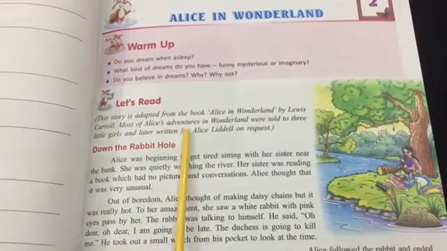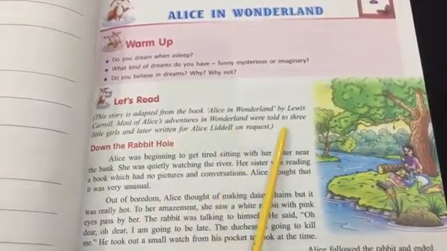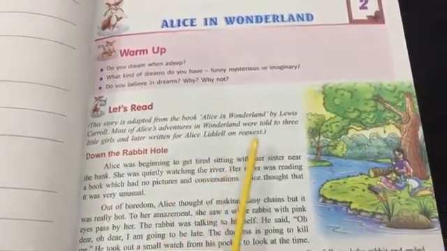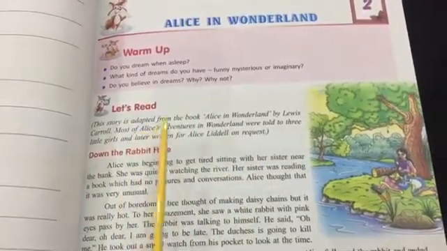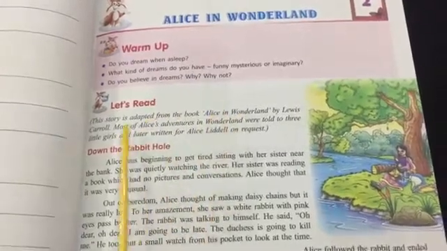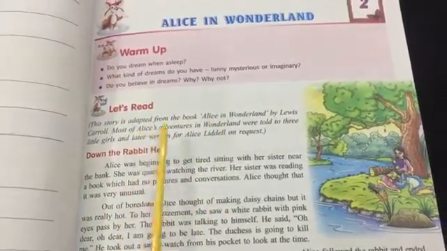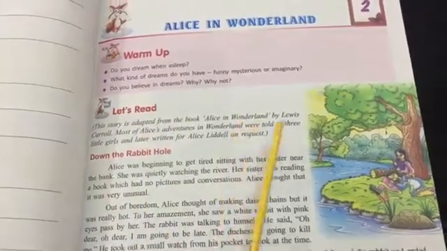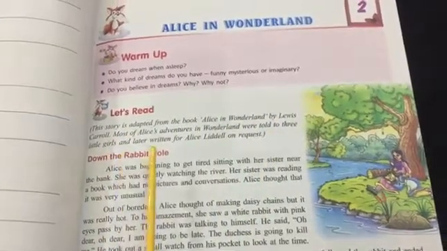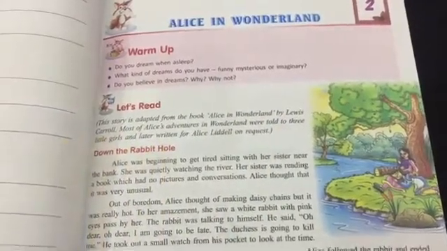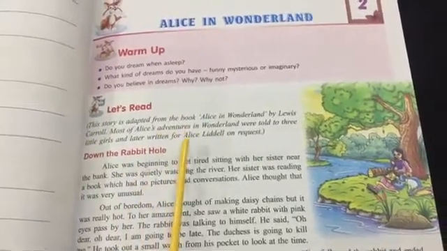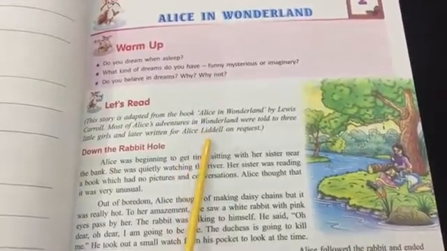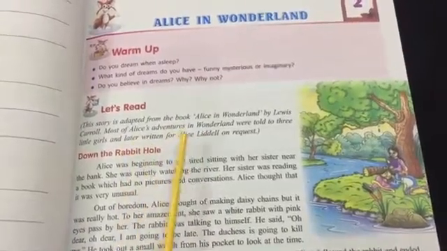Most of Alice's adventures in Wonderland were told to three little girls and later written for Alice Liddell on request. Now, all of the stories in Alice in Wonderland were Alice's adventures. They were told to three little girls, and then later on, after some time, it was written for a girl named Alice Liddell on her request. So she requested to write those stories, so then these stories were written for Alice Liddell.